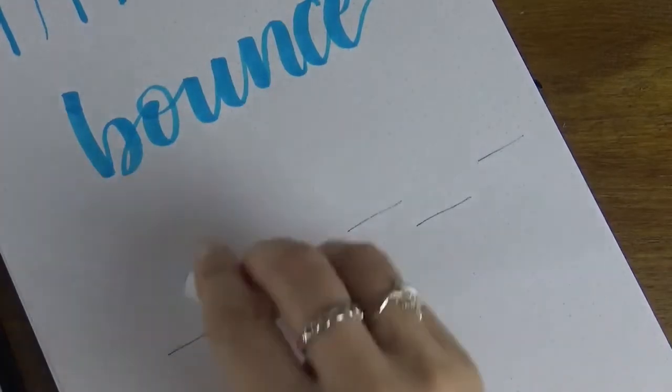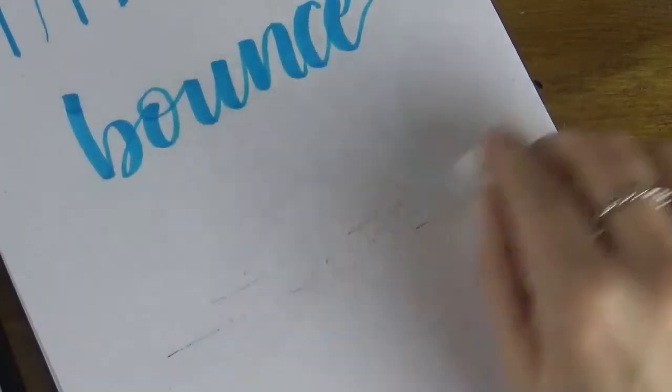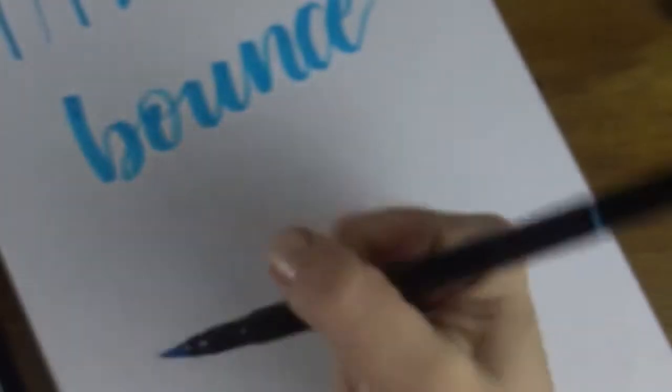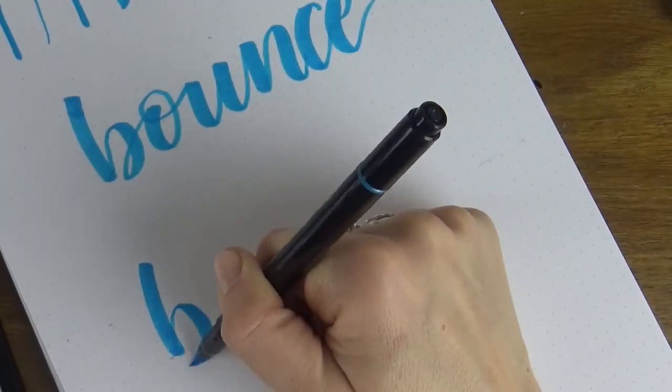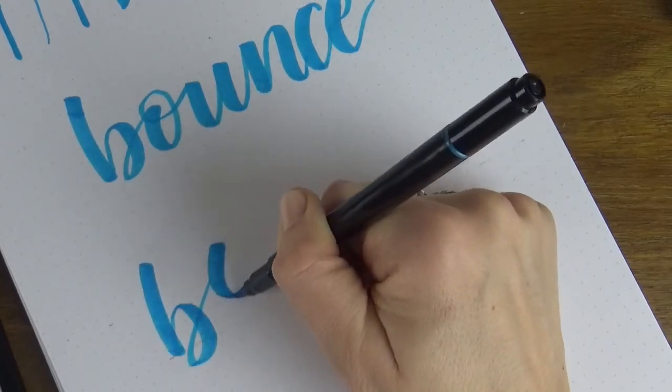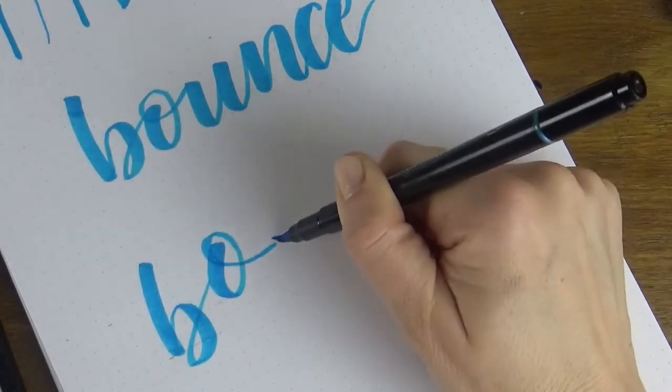Now what I like to do is draw in pencil and very, very lightly erase these as well, so I can just see them. And then use these as a guide for your letters. So my B is going to sit around here, and it doesn't matter if you come a little bit off.